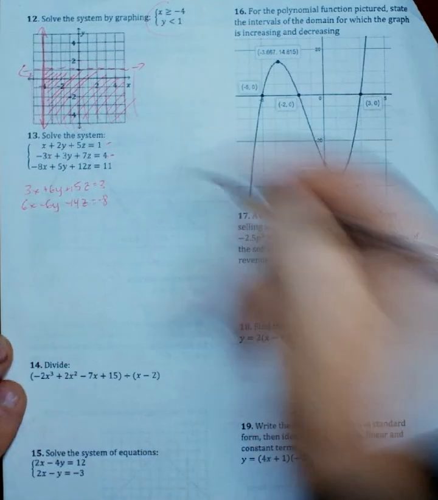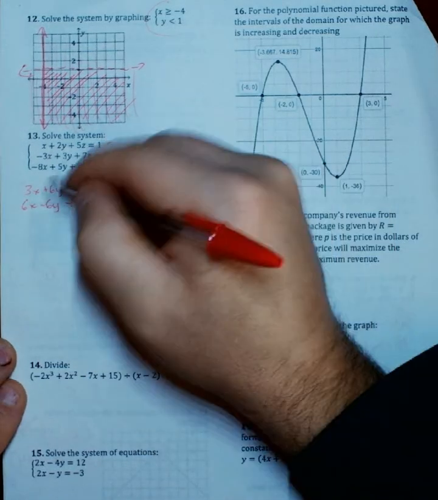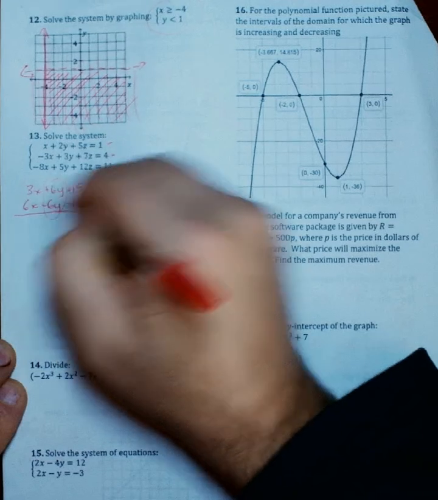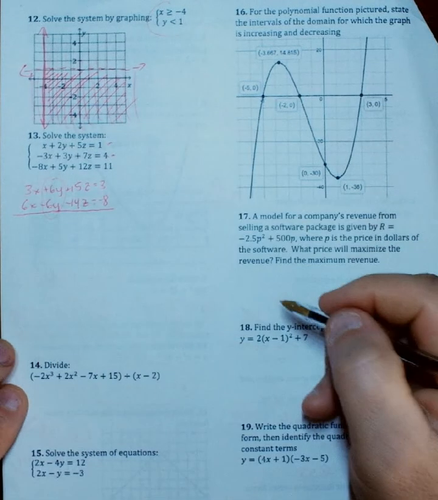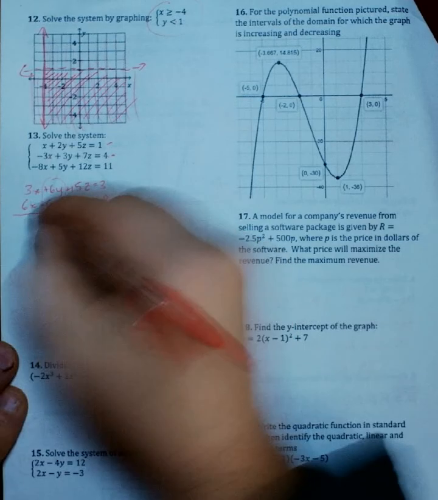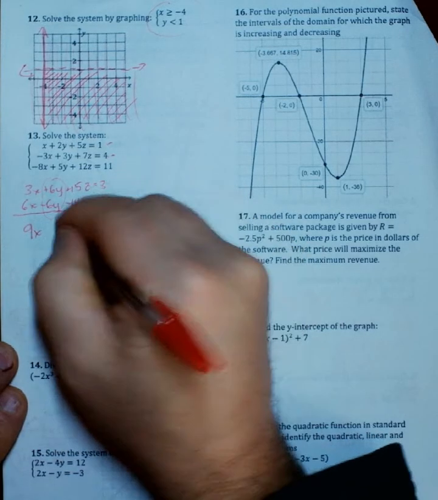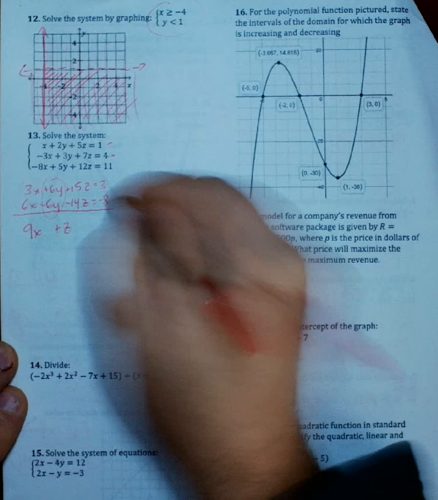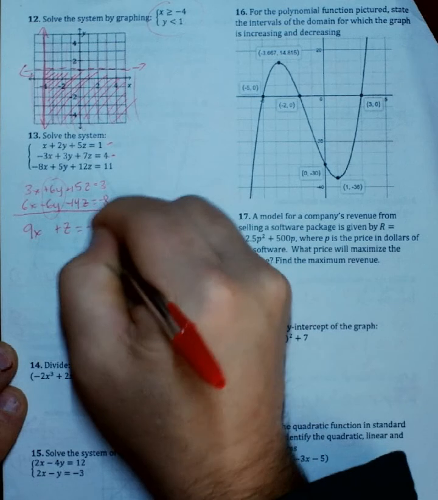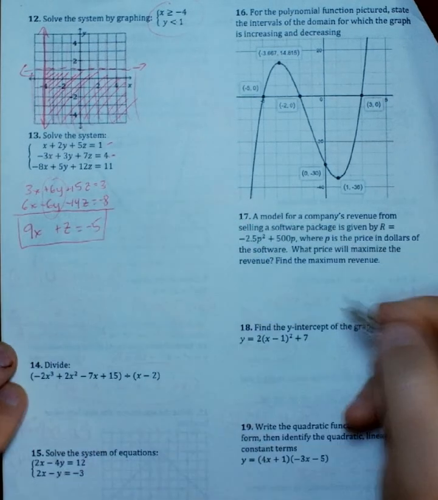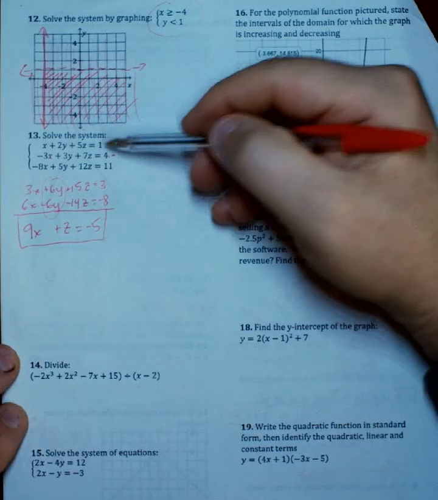The reason I did that is because now my y's are going to be eliminated when I add these two equations together. I will have 3x plus 6x, which is 9x. 15z minus 14z is plus 1z. 3 and a negative 8 is a negative 5. And there's one equation.